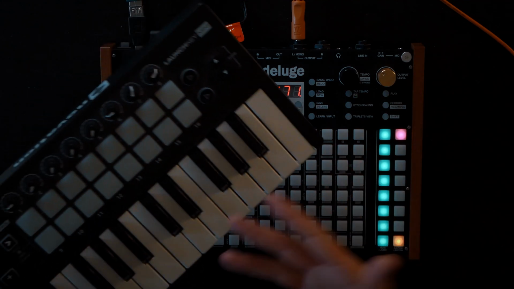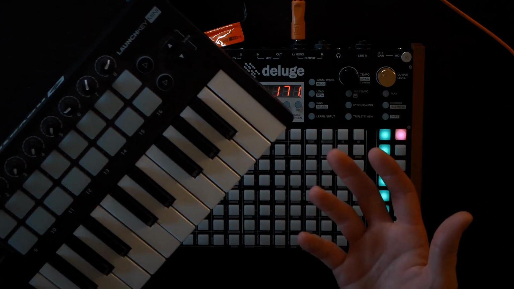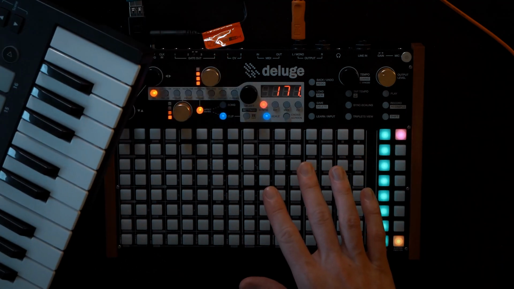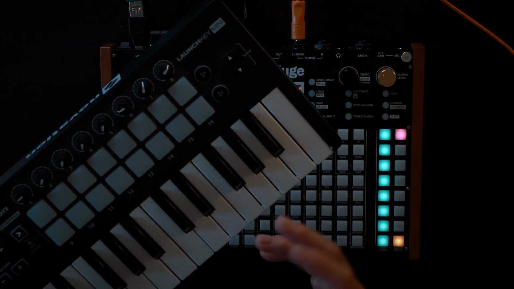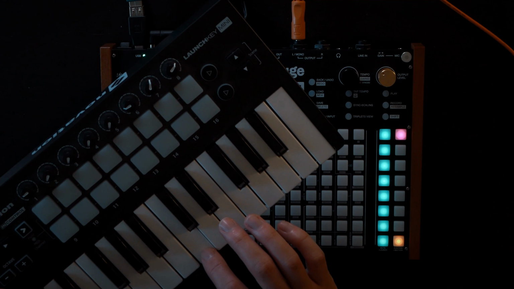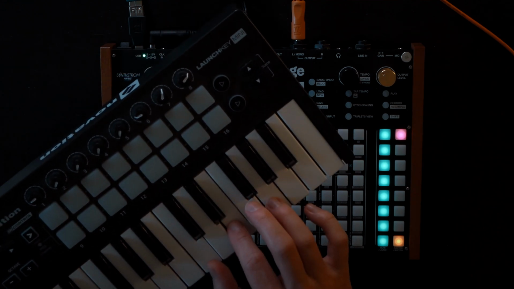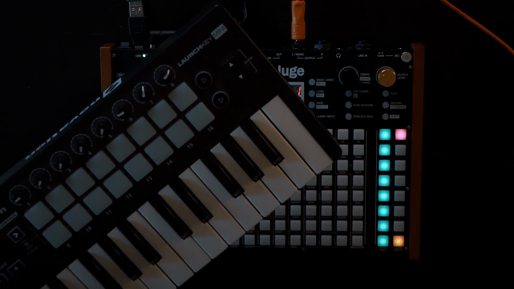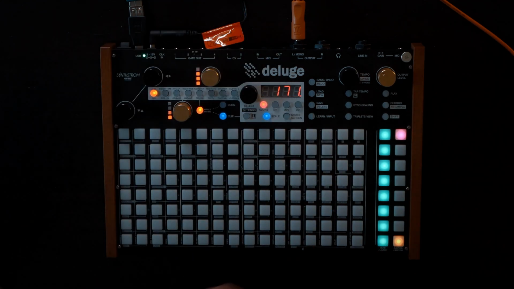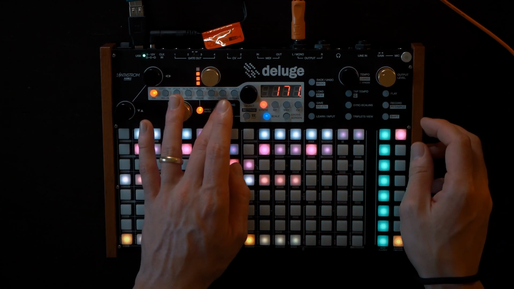The really handy part about doing it this way is that you can actually get a lot more control over your synth sounds. The Deluge pads are not velocity sensitive, whereas the keys on the Launch Key Mini are velocity sensitive. So let's undo that for now because I'm not going to perform it again.